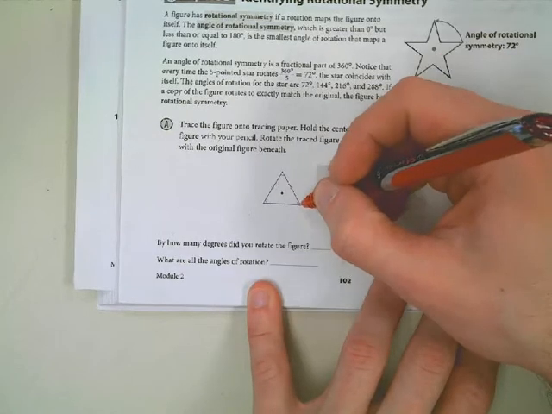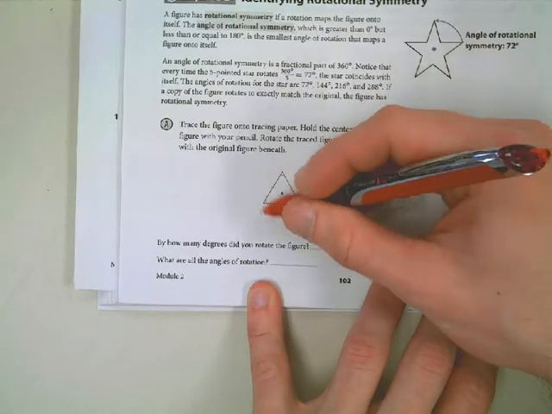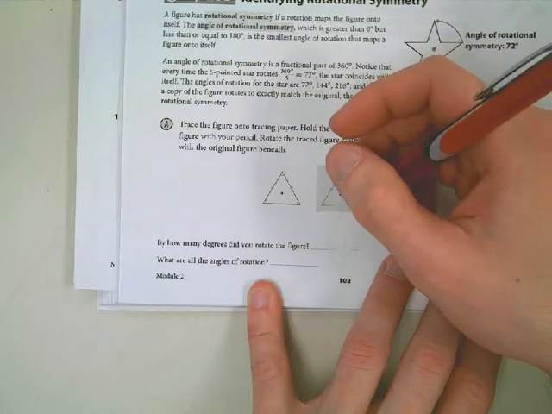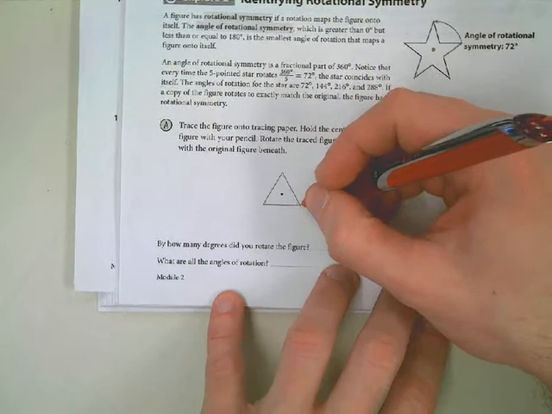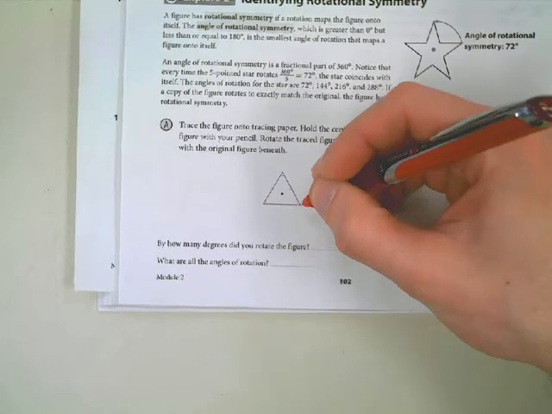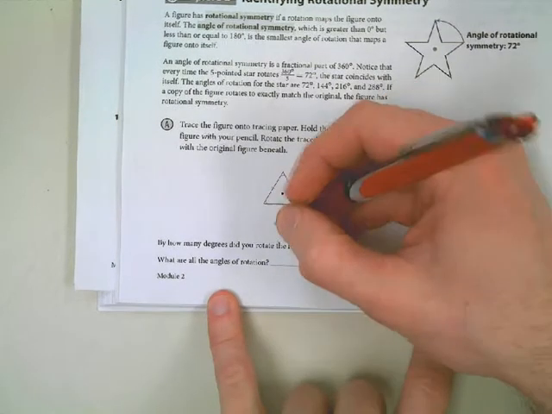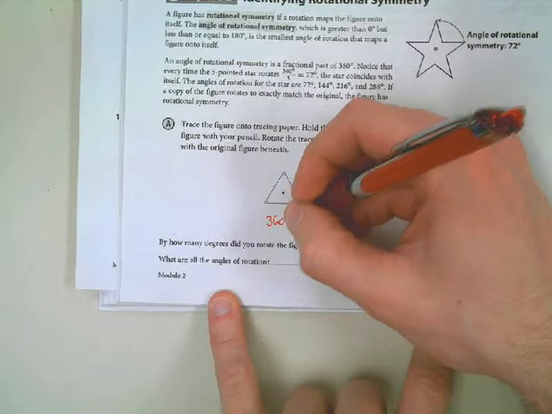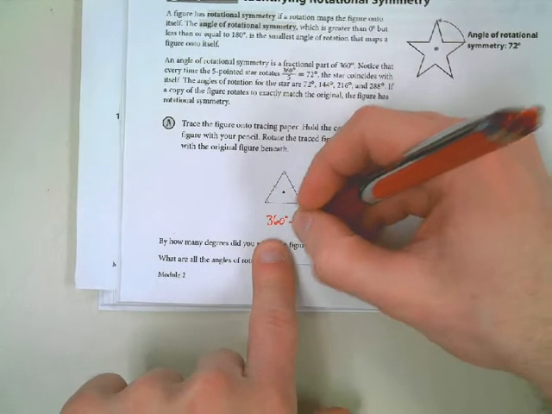So 3 times. So 360 degrees, we're going to divide that by what? By 3, the number of times it took to go around, right? 1, 2, 3, back to the original. So 360 divided by 3 is 120 degrees. So by how many degrees do we rotate the figure? It's going to be 120 degrees.